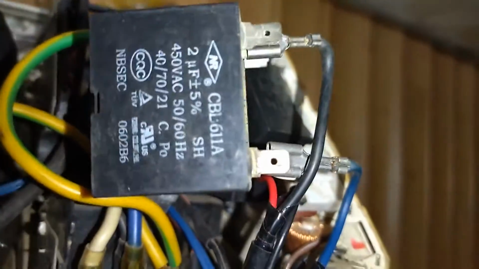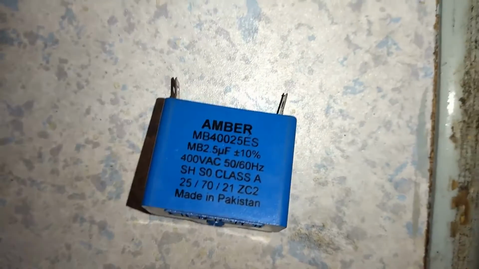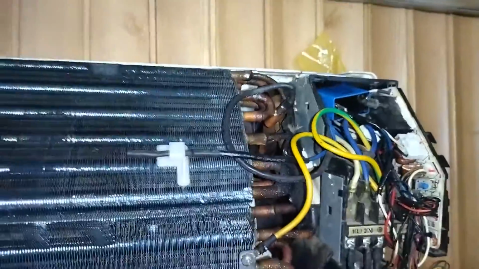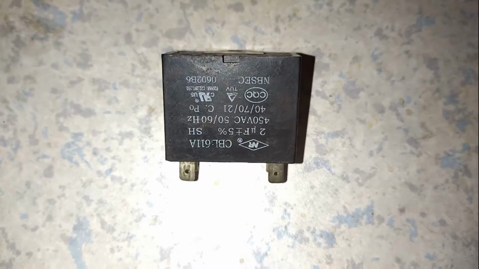You see, this is the fan motor, and here you see the value of the capacitor. It's 2.5 microfarad and it runs on 220 or 440 volt AC. So you have to just replace the old capacitor with the new one and the problem will be solved.